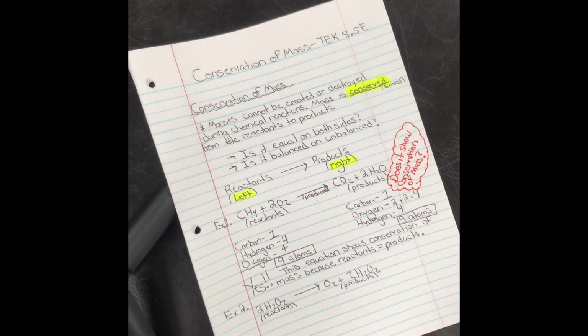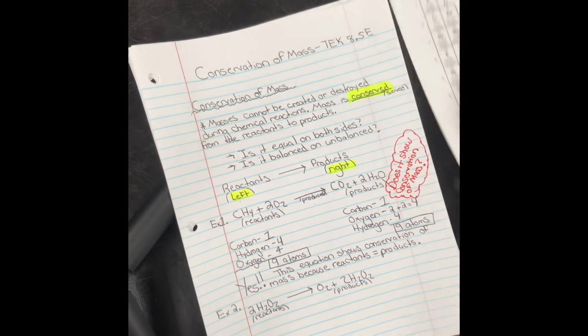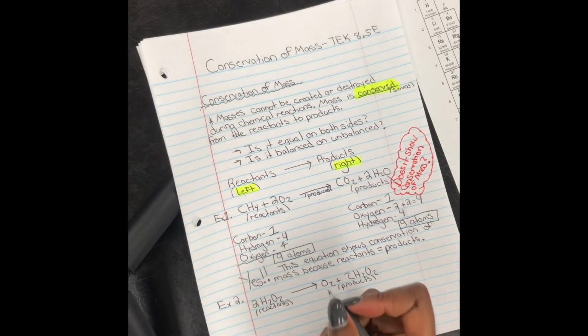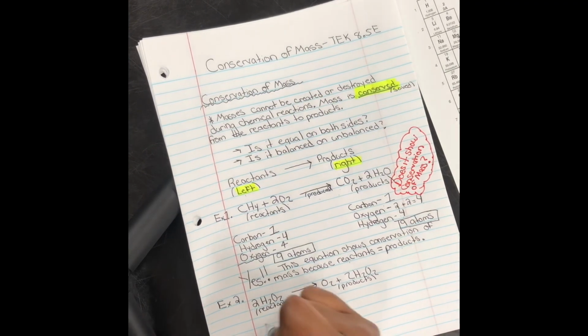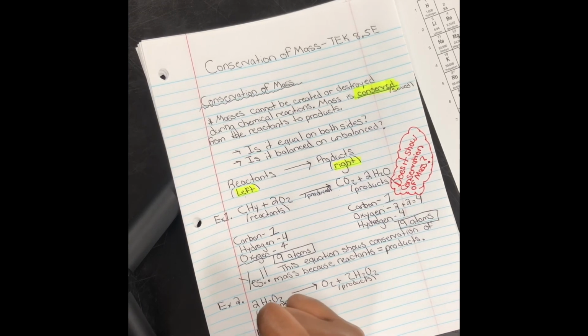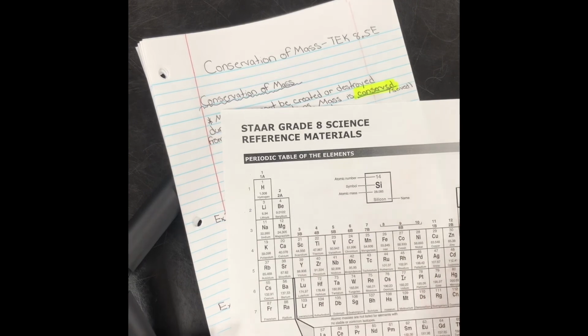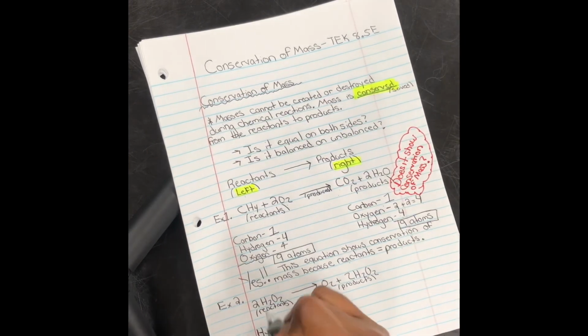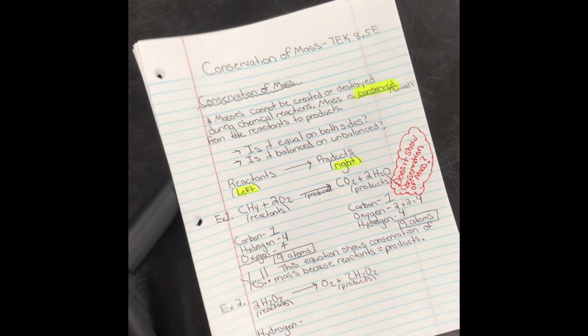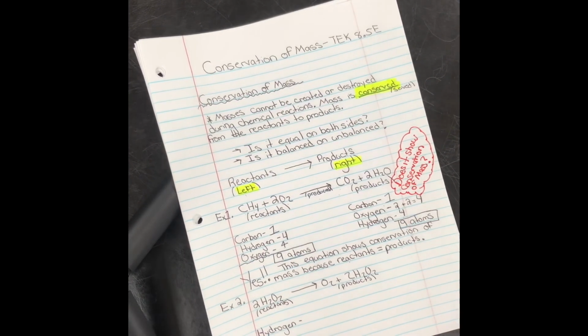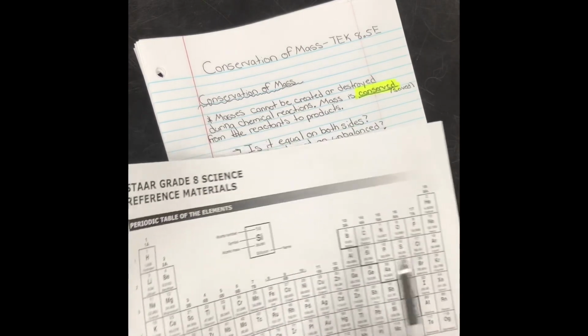So same thing, we're going to break it down. Take your periodic table out. What are the first elements that you see? I know I see hydrogen. Why? Because I see an H. Take your periodic table. You know that H stands for hydrogen. And I also see O. We know that O represents oxygen.